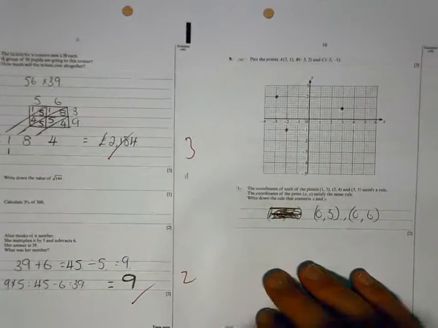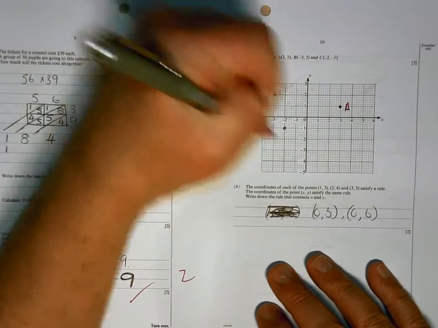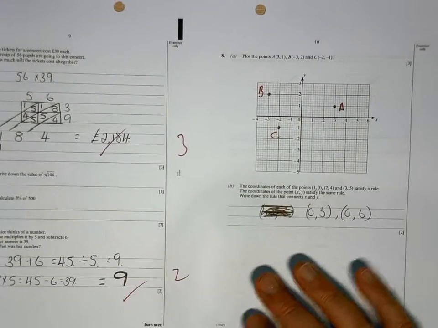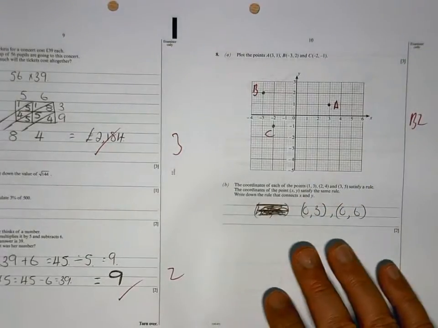With this one, you're not going to get all the marks because you haven't labelled the points, so it's not clear which one is which, so you will lose one of those marks.